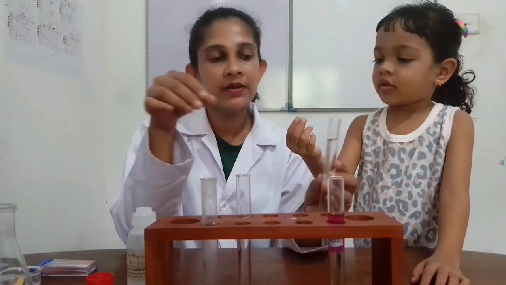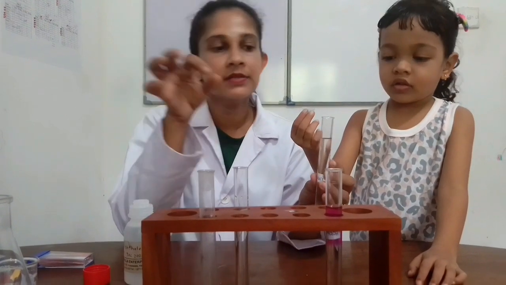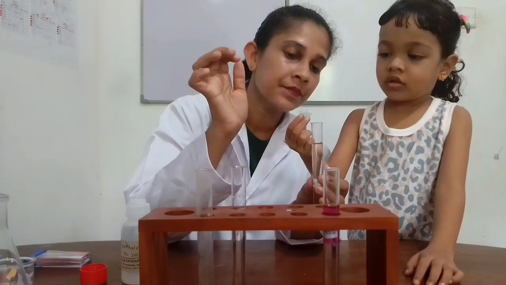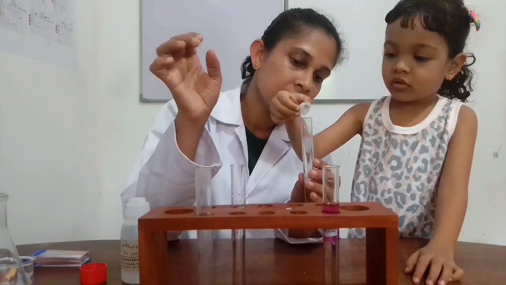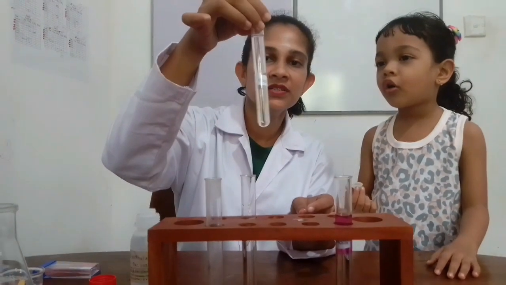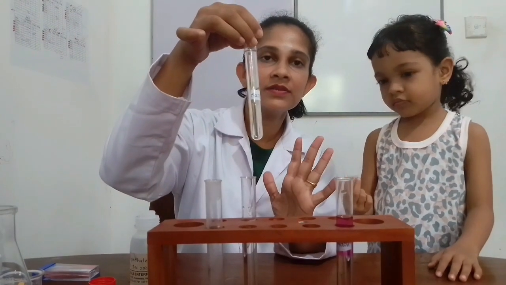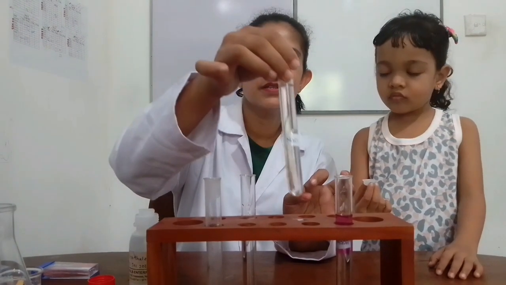Then I am going to add a few drops of phenolphthalein indicator into sodium chloride solution. Okay, add. Can you see color change? No color change. With sodium chloride solution, no color change when we add phenolphthalein indicator.